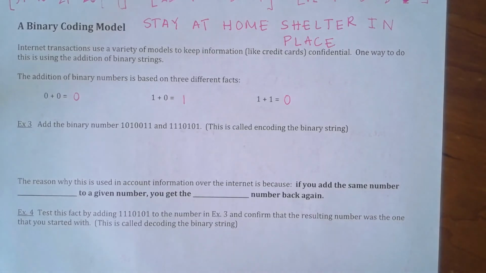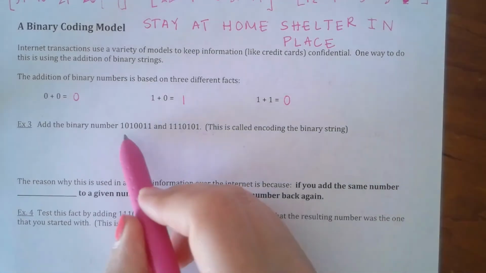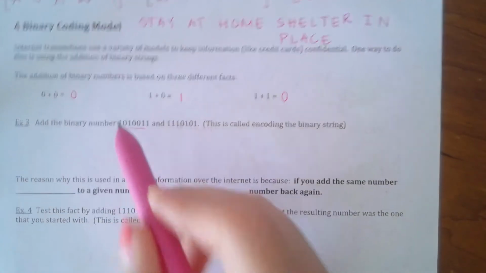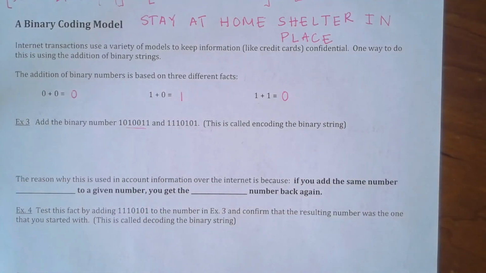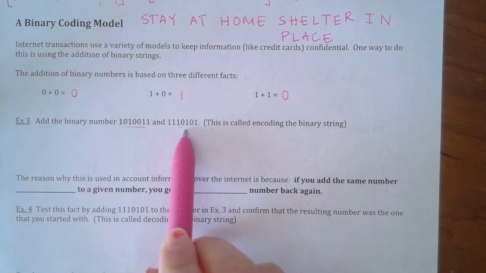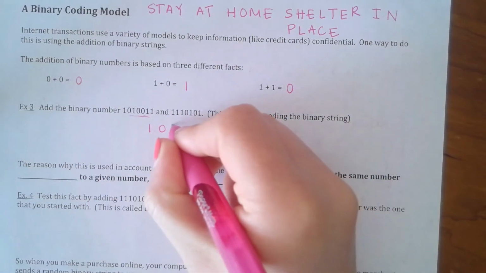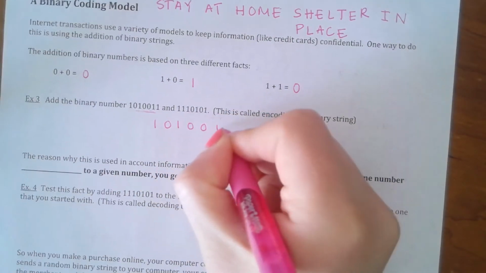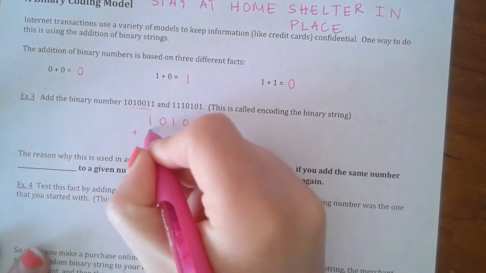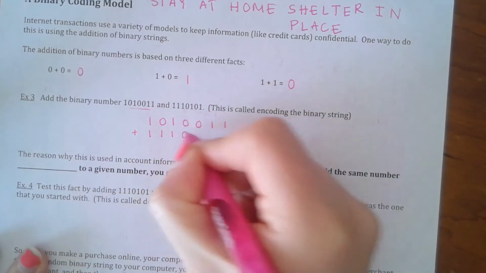So let's say that we have this binary number here, and we've already looked at binary numbers before. We've talked about how some of these binary strings can represent, like 1 can represent something that's black, and 0 can represent something that's white. We use binary also to represent different numbers. So if I have this binary number and this binary number, and I want to add these 2 binary numbers, I'm going to stack them on top of each other, because it's definitely easier to see it that way.